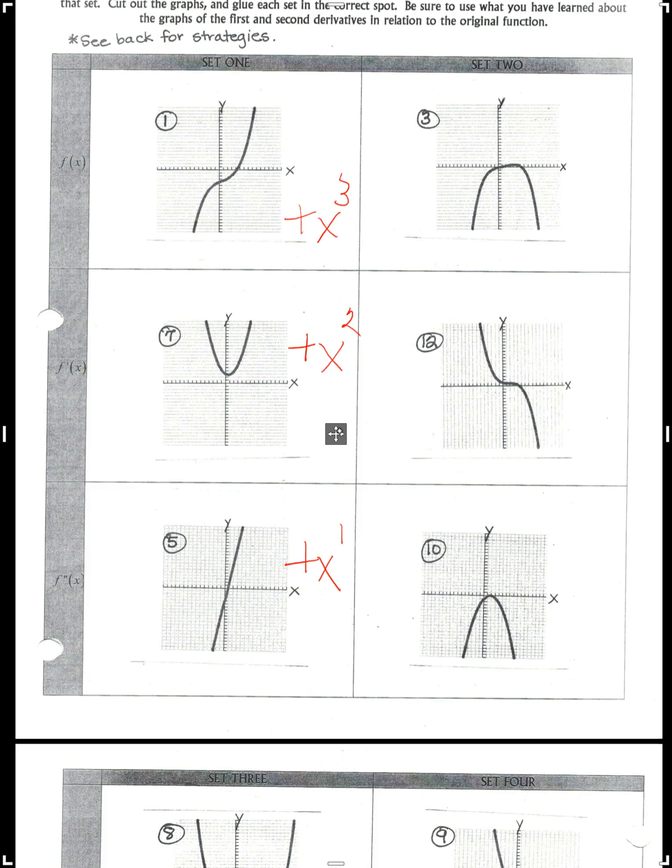and that the first derivative is decreasing originally, which means its derivative is negative, and then increasing, making its derivative positive. So it meets all the different requirements if you go back and look at the chart that we talked about from the relationship between a graph and its first and second derivative.